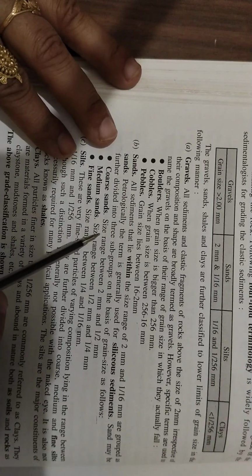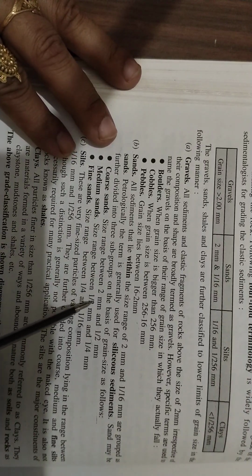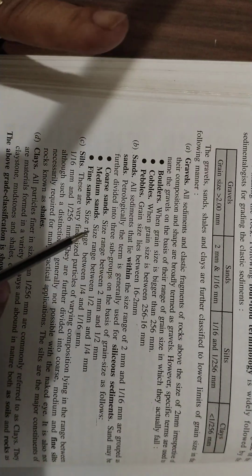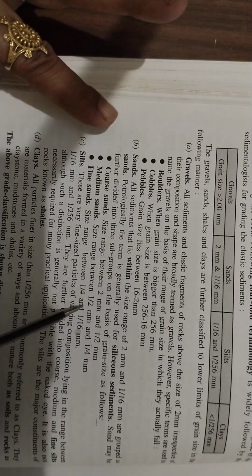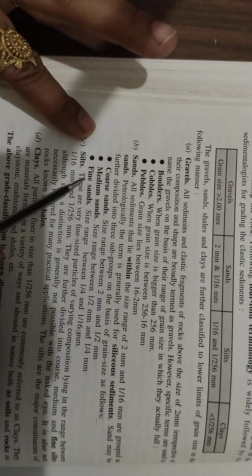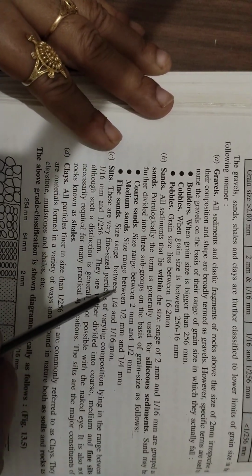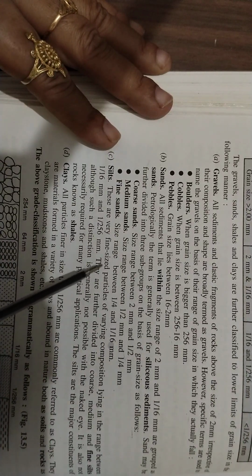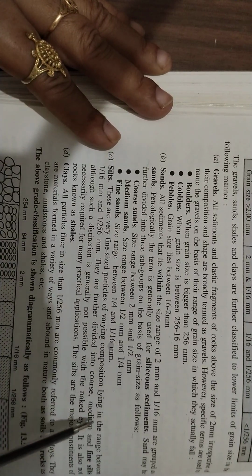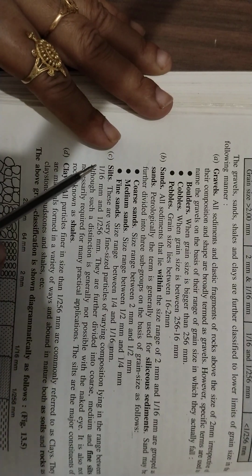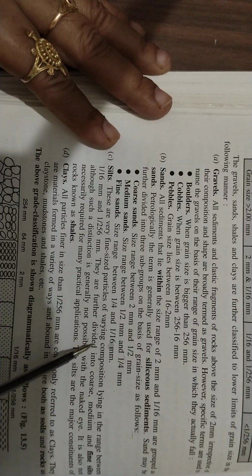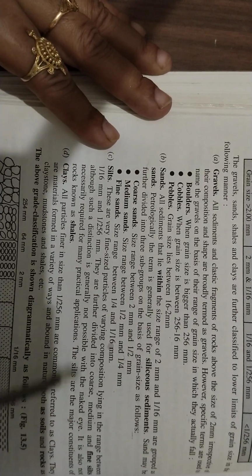Coarse sand size range is between 2 millimeters and 1/2 millimeter. Medium sand size range is between 1/2 millimeter to 1/4 millimeter. Fine sand size range is between 1/4 to 1/16 millimeter. Silt: these are very fine size particles of varying composition lying in the range between 1/16 millimeter and 1/256 millimeter. They are further divided into coarse, medium and fine silt.